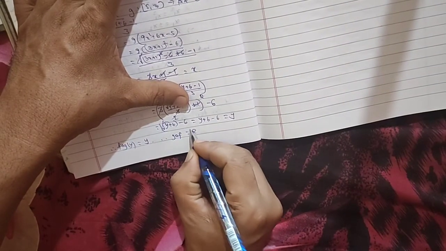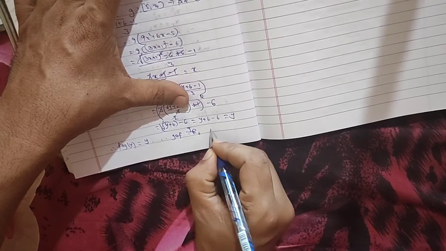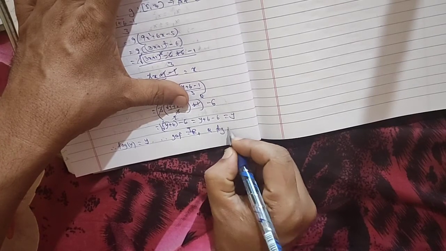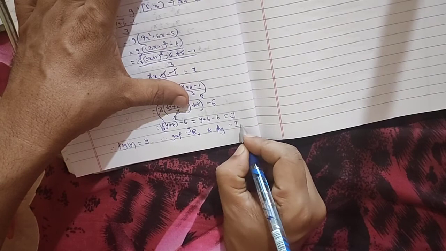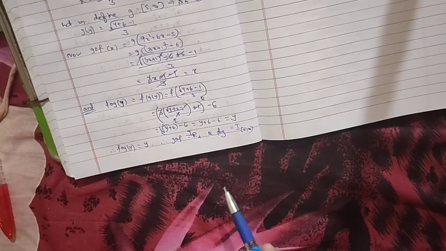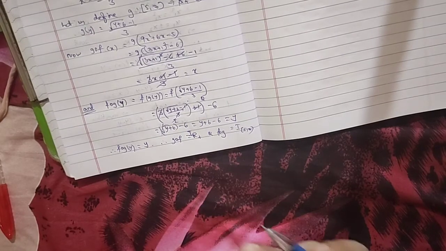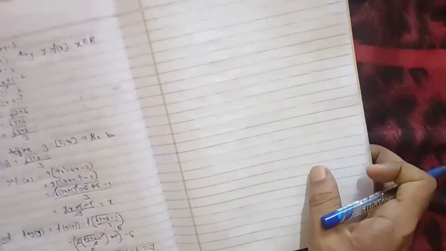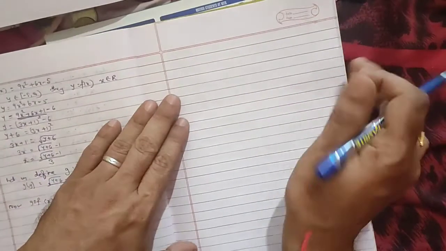So g of f equals I of R plus, and f of g equals I of 5 to infinity. So now, is it invertible? Both are invertible.